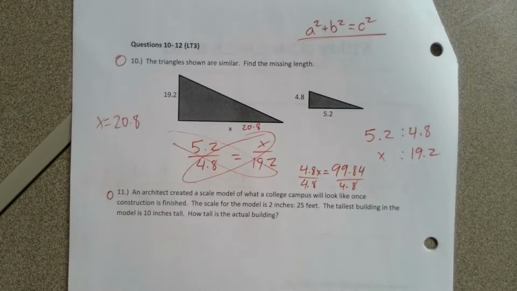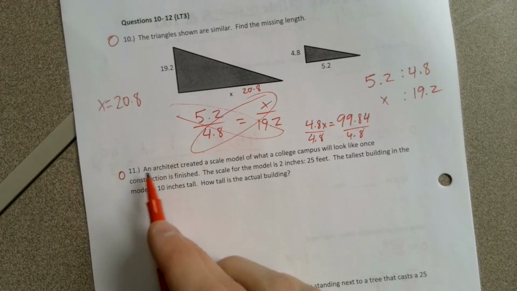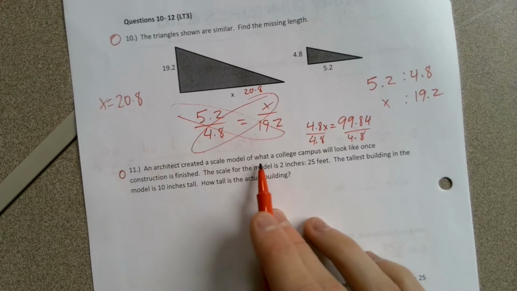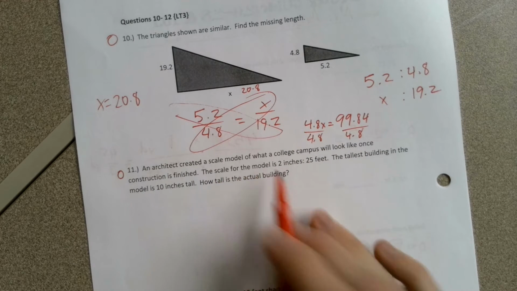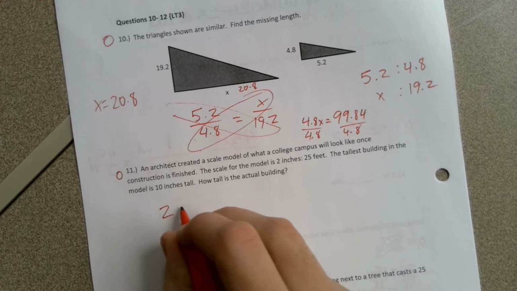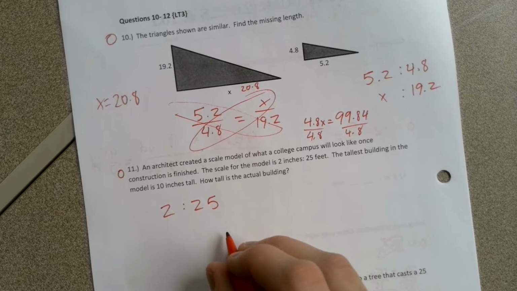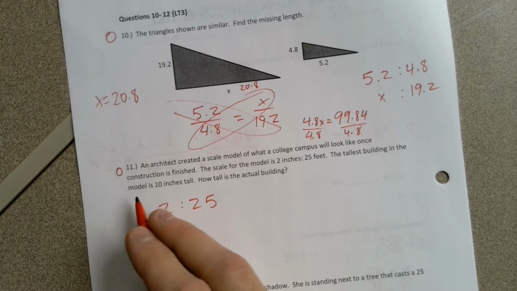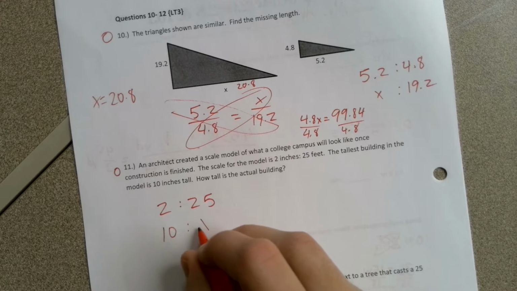Okay, our next one here. We're going to do something similar. We have proportions again. An architect created a small scale of what a college campus will look like once construction is finished. The scale for the model is 2 inches to every 25 feet. The tallest building in the model is 10 inches tall. How tall is the actual building?